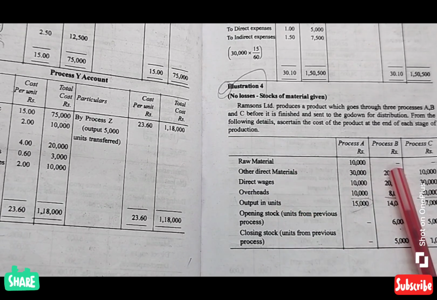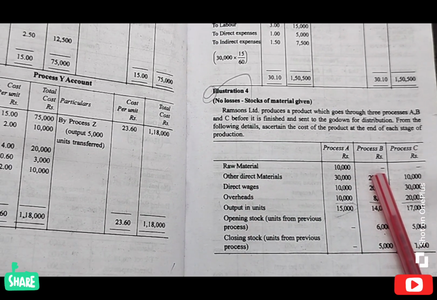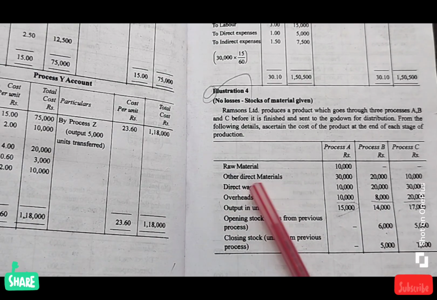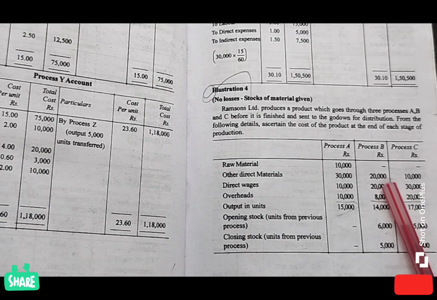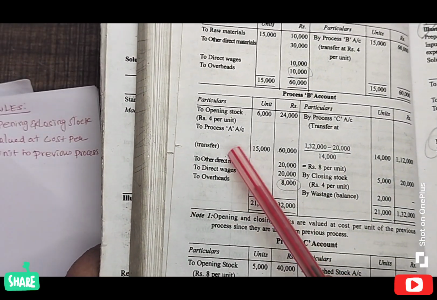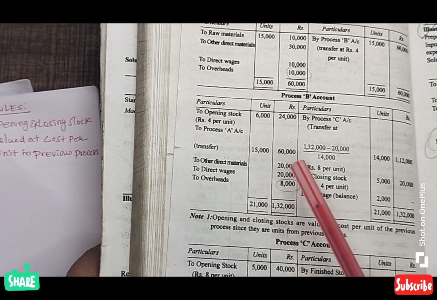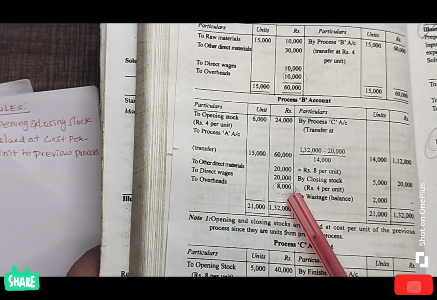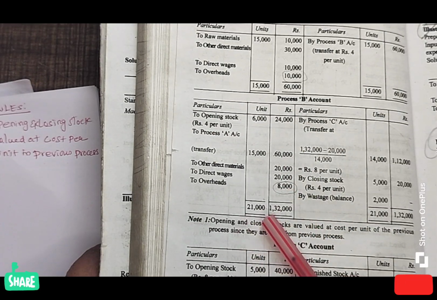So listen carefully, raw material is not given in process B, right? So for other costs you are going to write direct materials, direct wages, overheads respectively 20,000, 20,000, 8,000 rupees. We have to enter on debit side direct material, direct wages, overheads 20,000, 20,000, 8,000. Okay. After we entered all the costs, what do we have to do now? We are going to find out the total.